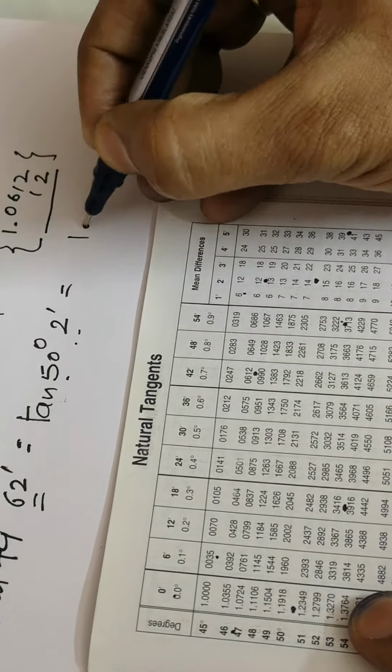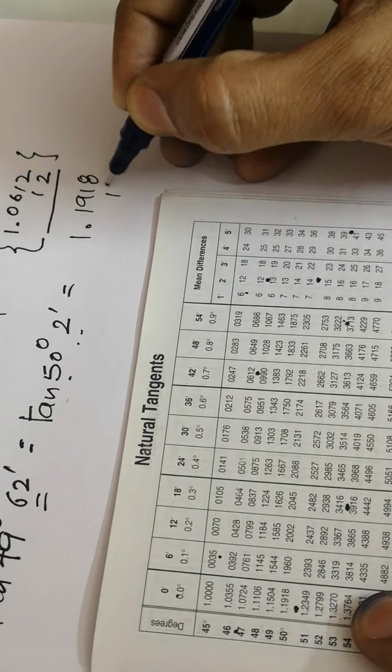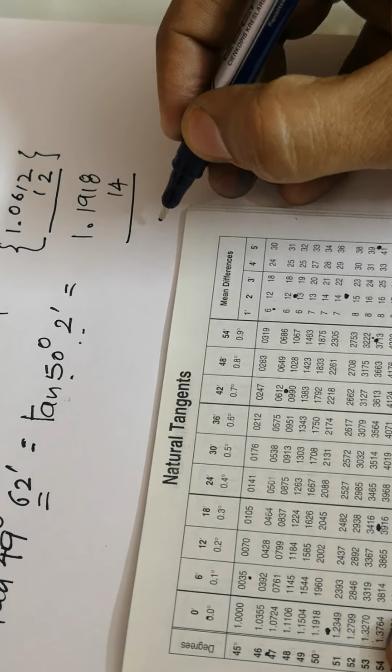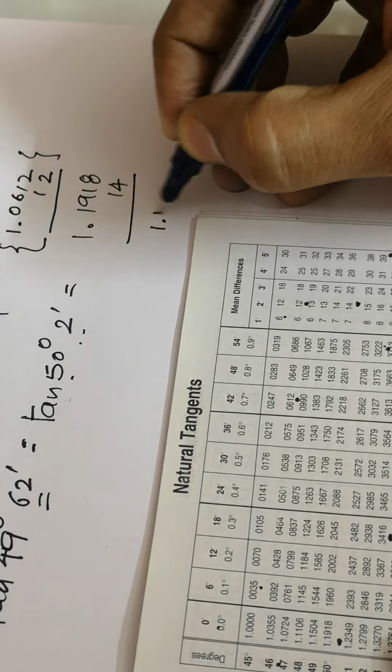So my value would be 1.1932. This is the value which I was looking for, tan 49 degrees and 62 minutes, or after conversion, 50 degrees and 2 minutes.